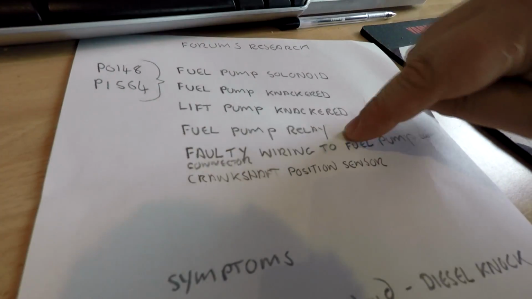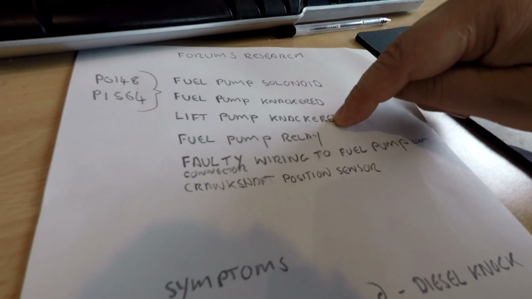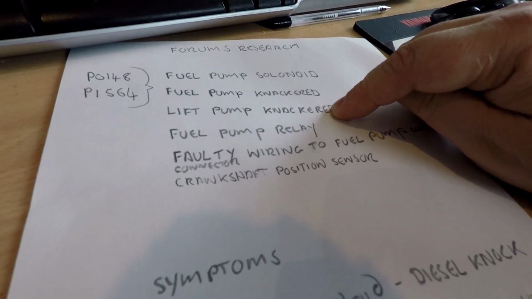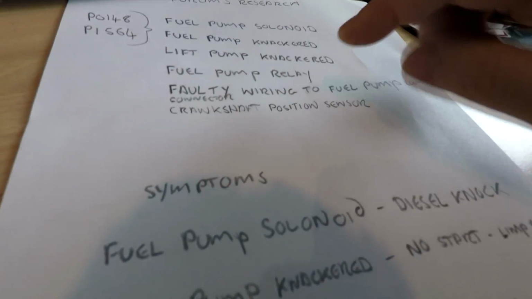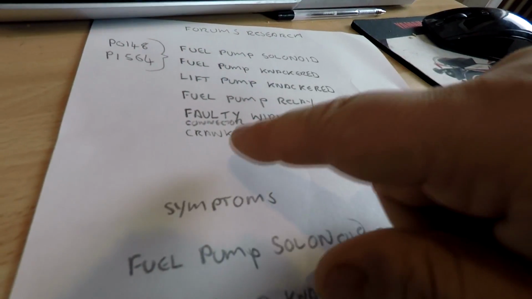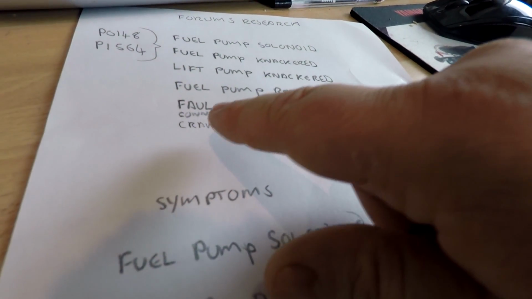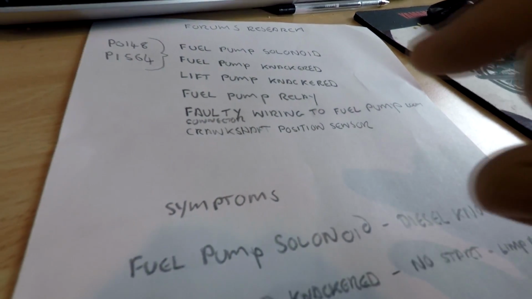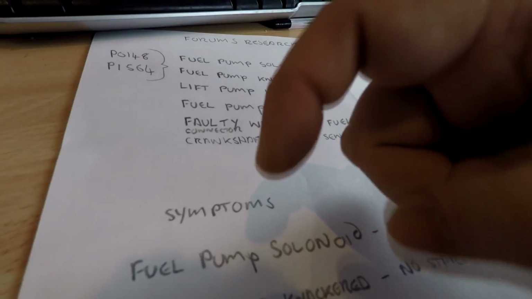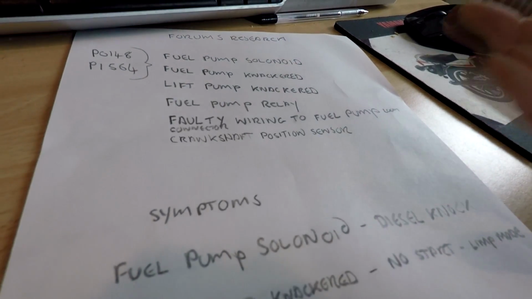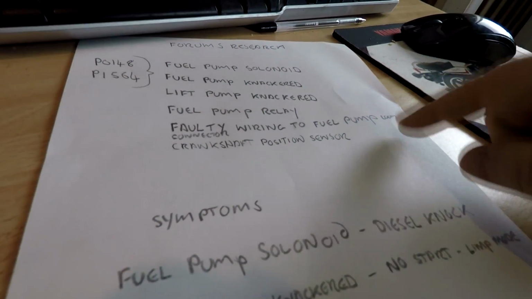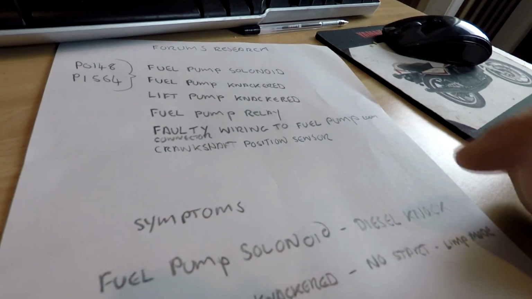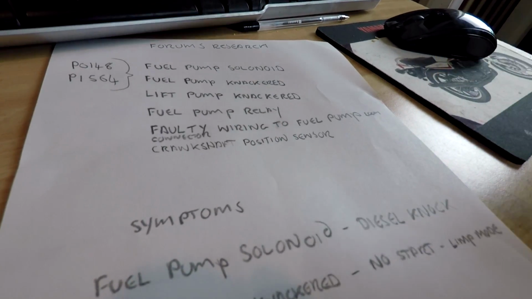So I've got the fuel pump relay and I've got the lift pump so far, going by previous information in forums and with other people who have reported the same problem. Another thing where people have had these two codes is faulty wiring to the fuel pump loom connector. Now, the wiring to the actual fuel pump obviously connects into a connector apparently, and yet again corrosion can set in. So one of the things I'm going to be checking as well is the wiring to the fuel pump, by pulling apart the connector and obviously spraying it, lubricating it and cleaning it.